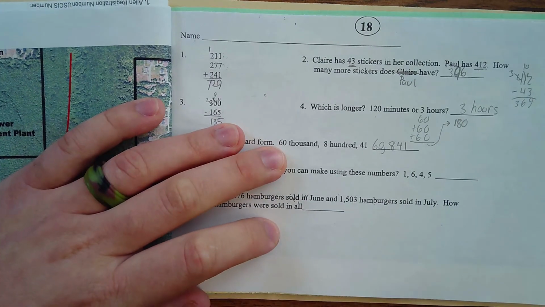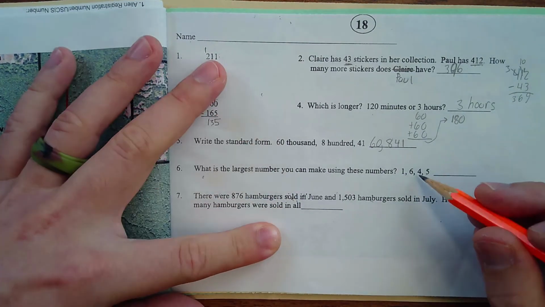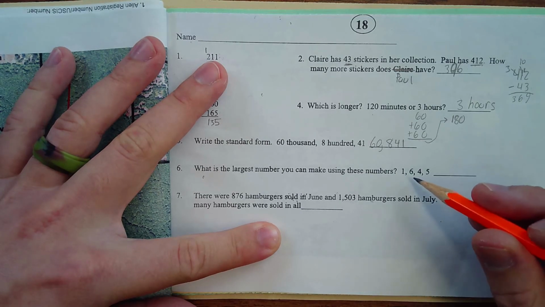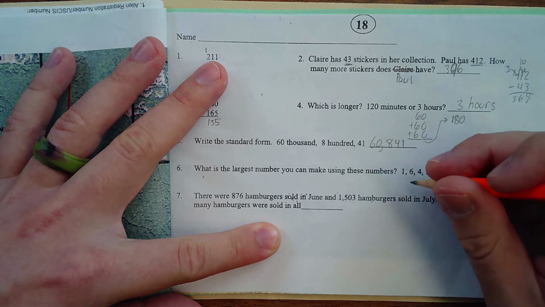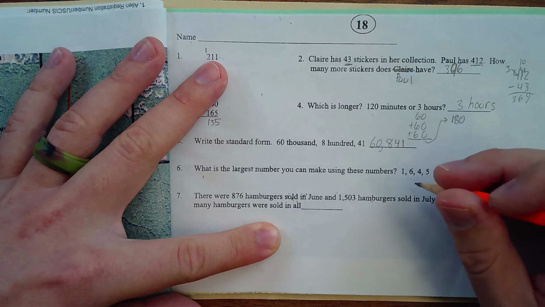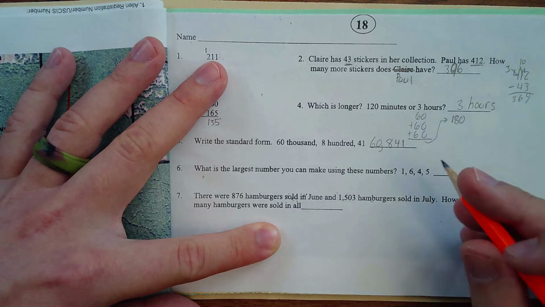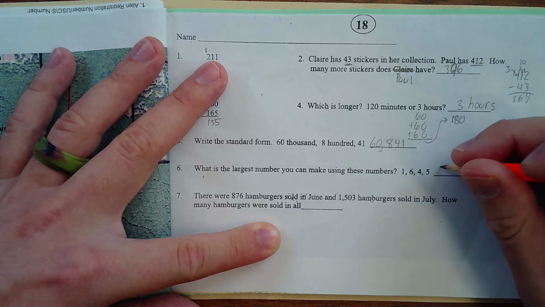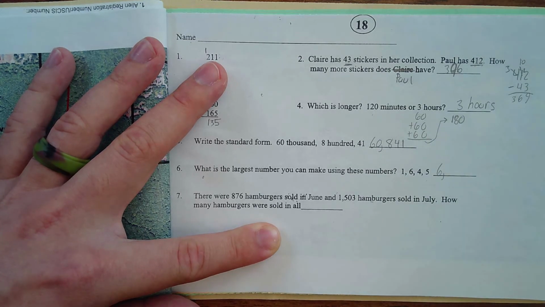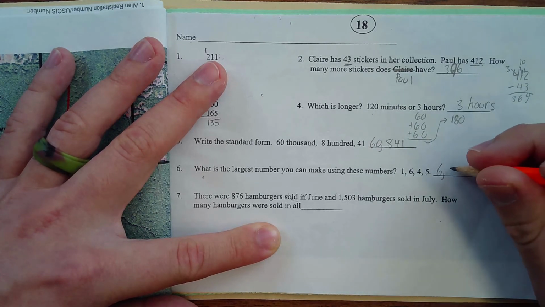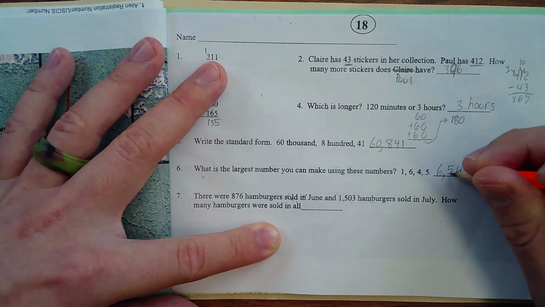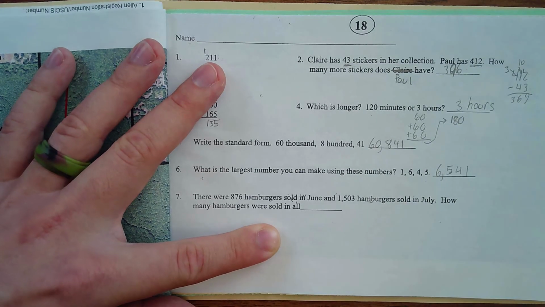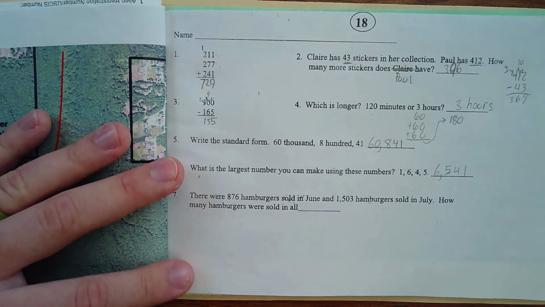So we need to understand some place value here. We have 4 digits, which means we're going to have a number in the ones, tens, hundreds, and thousands. What's the biggest number here? Well, 6. So 6,000. Next biggest number is 5, then 4, then 1. Largest number you can make there, 6,541.